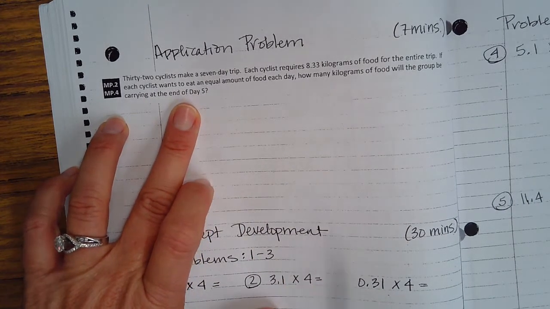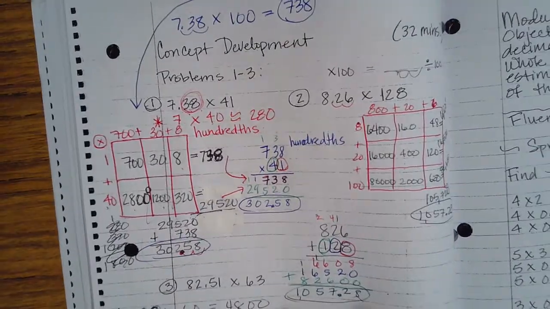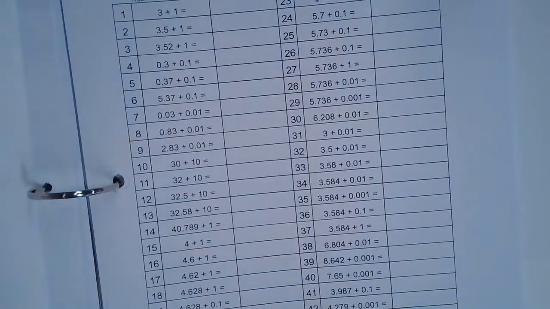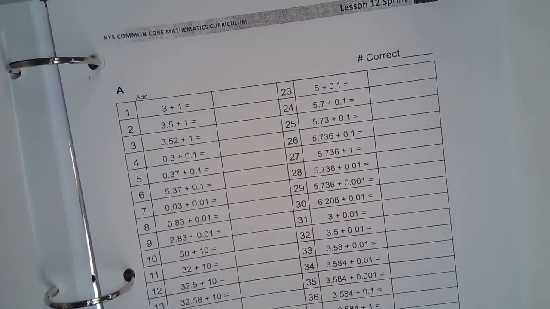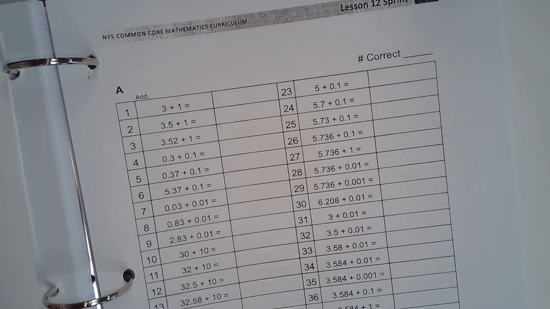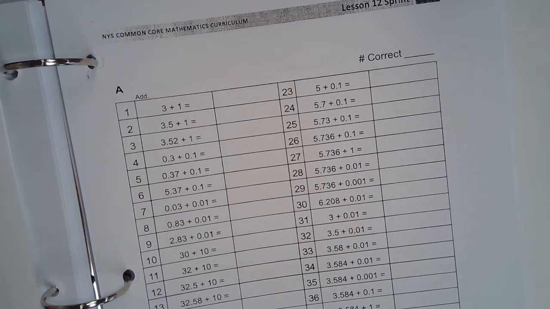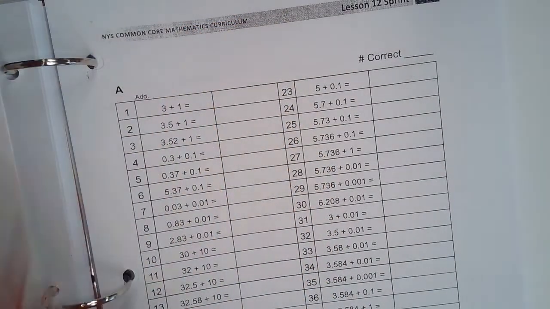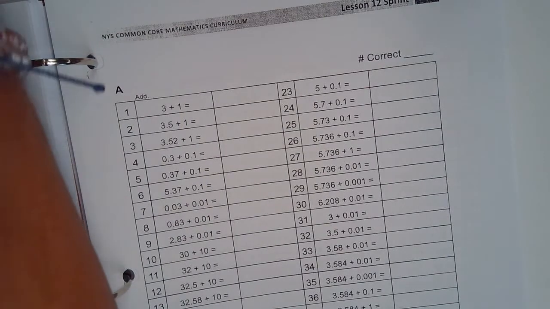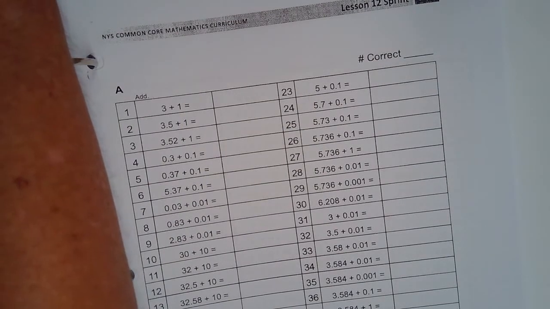So, go ahead and get out your sprint. Put your pencil up as soon as you have your sprint open. All right, 1, 2, ready, go.